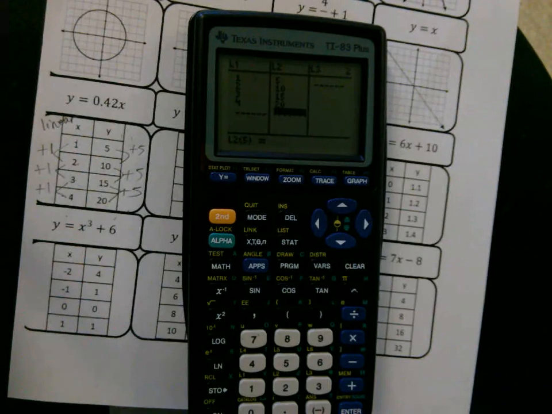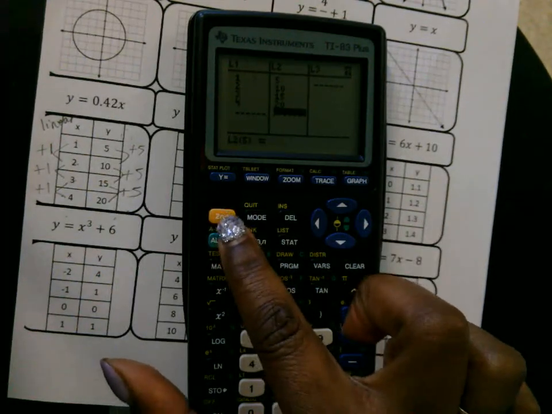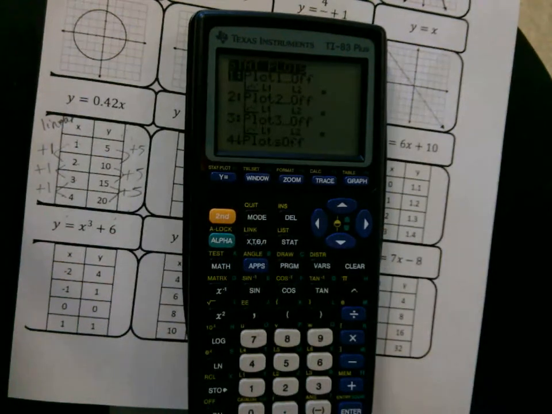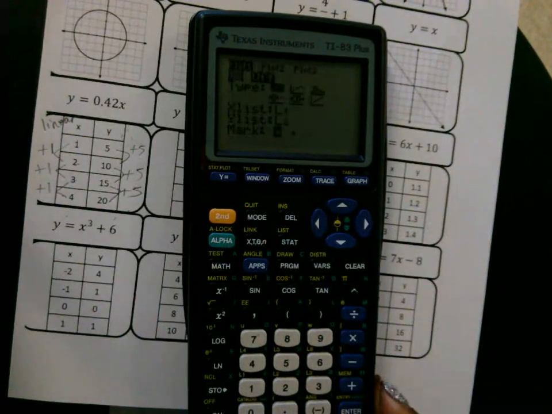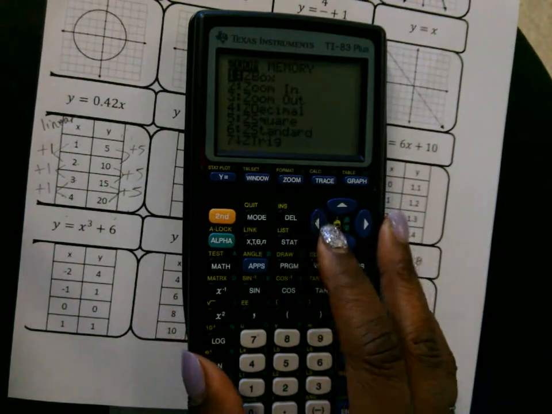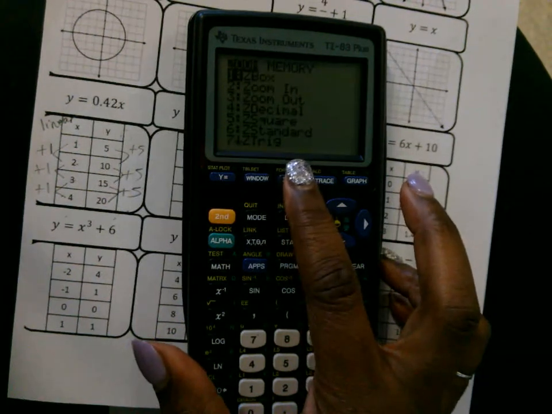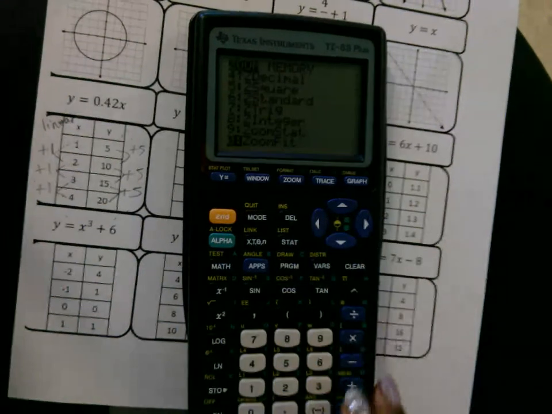All right, so now we're going to graph these. Press the second button, the yellow button, and Y equals. We're going to plot the points. So press enter. Enter one more time. Press zoom and zoom fit.